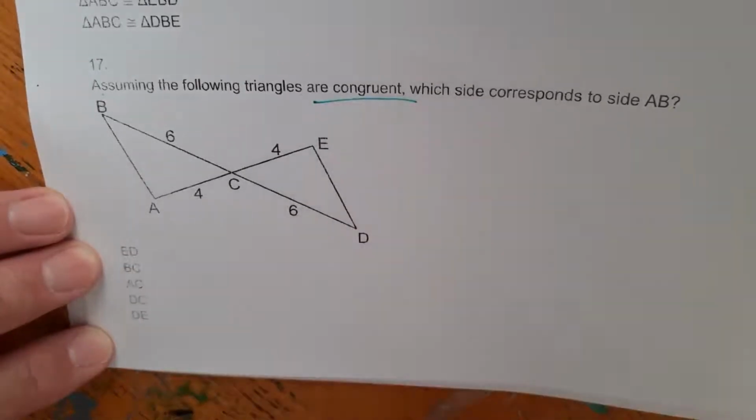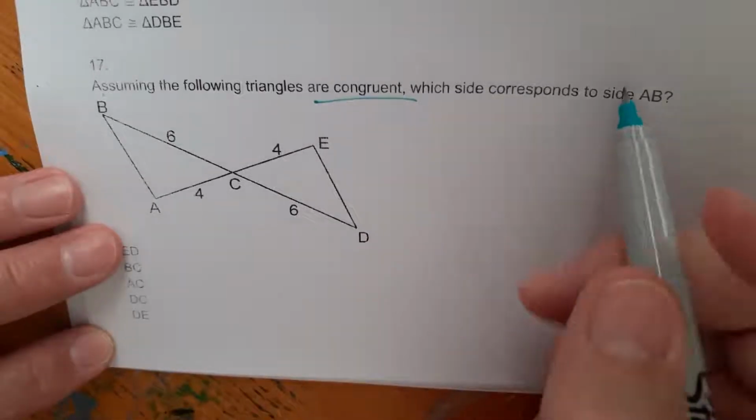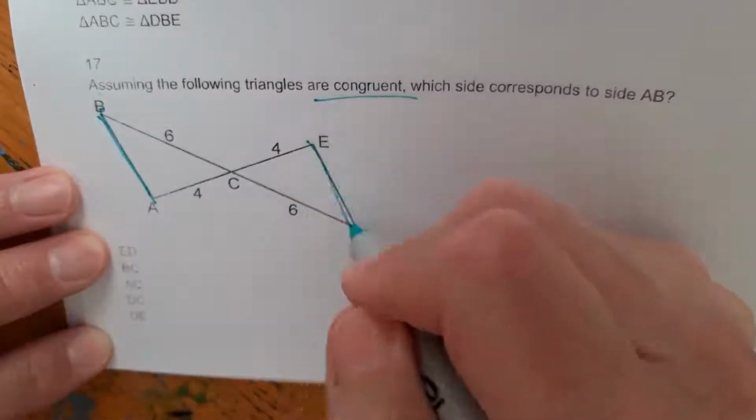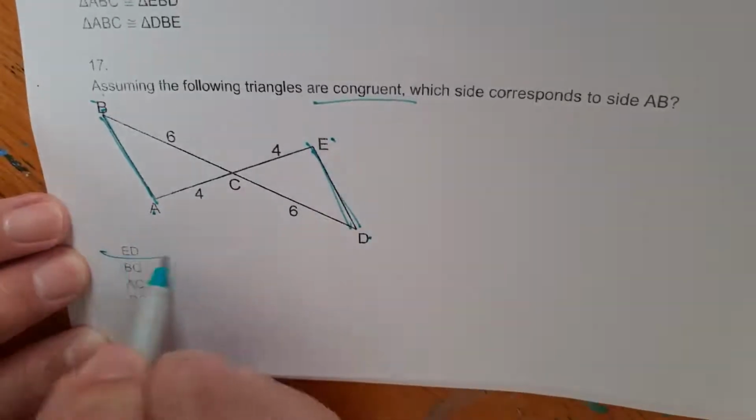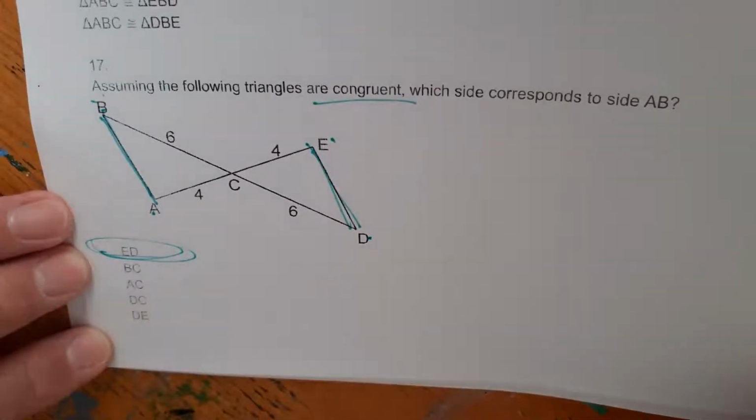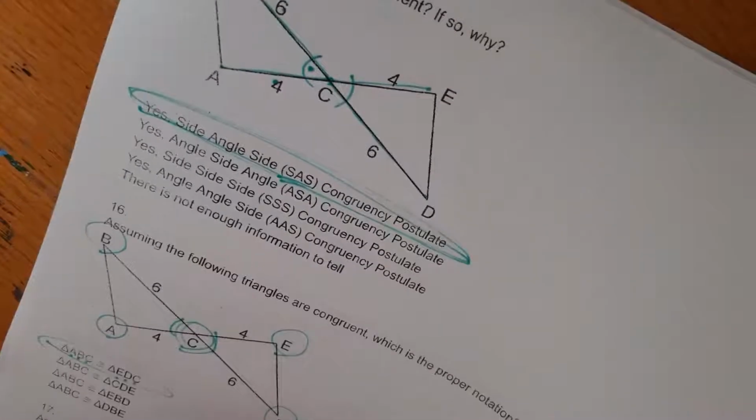Now we're assuming they're congruent. Which side corresponds to AB? This is AB here. This is ED here. So, they went A to B, so we'll go E to D. ED. Corresponding means matching locations in different shapes.